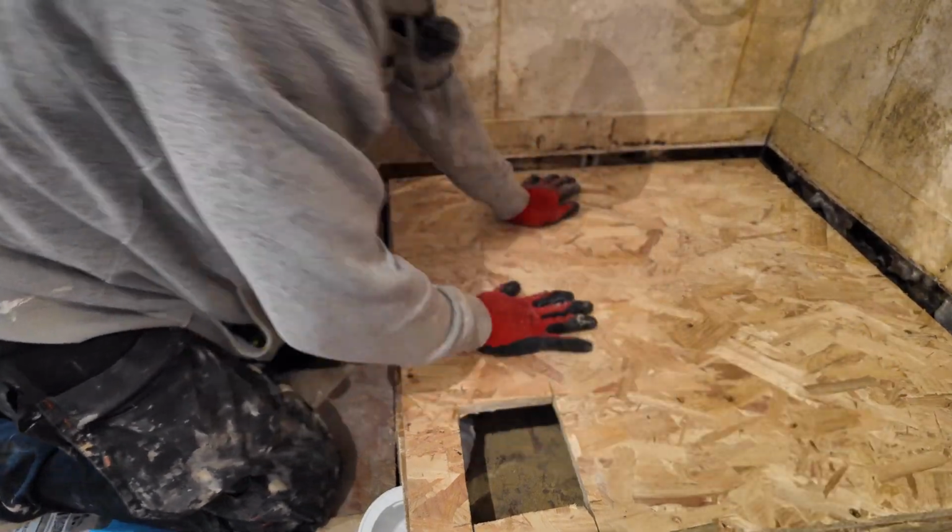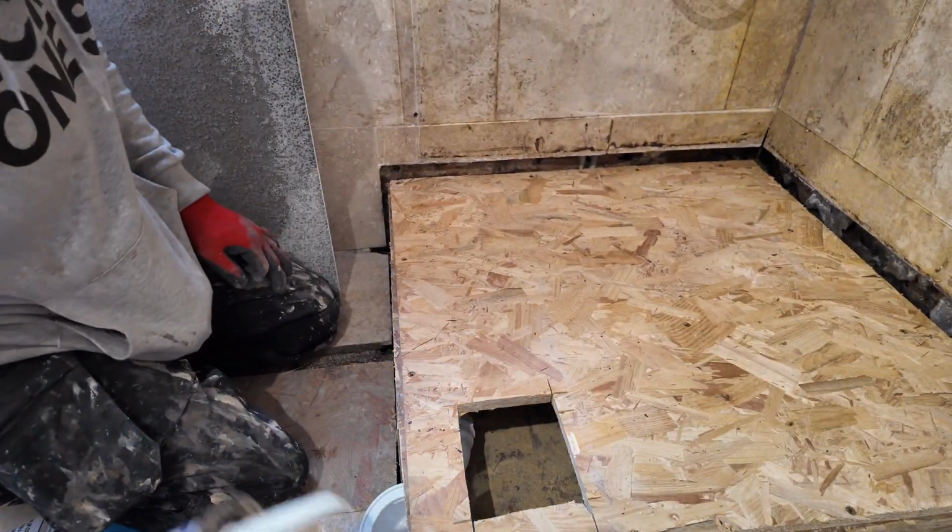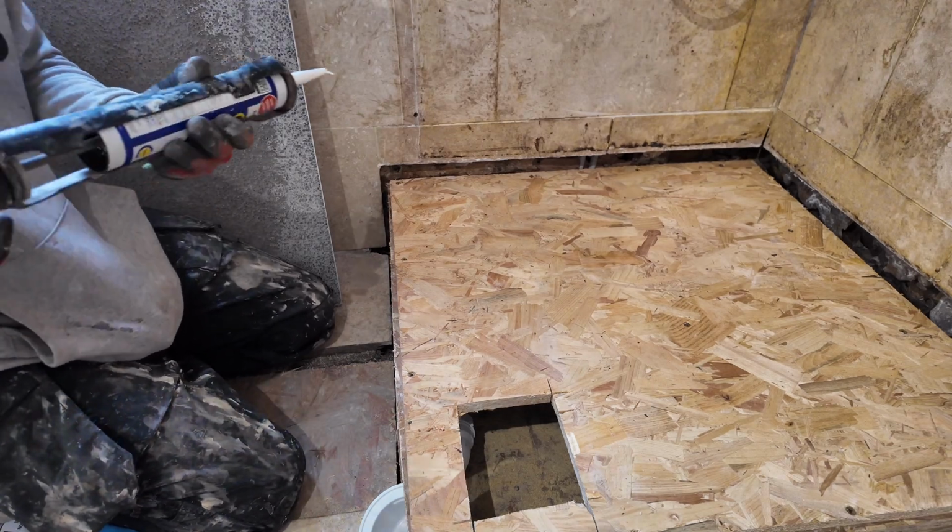Nice solid base. Cool. Now time to put some adhesive on this.